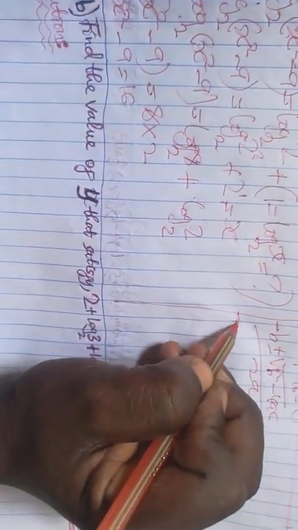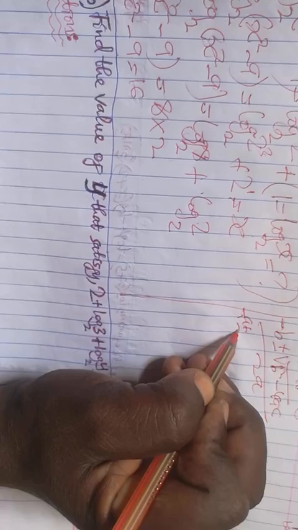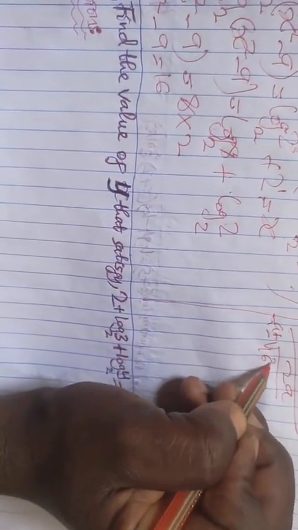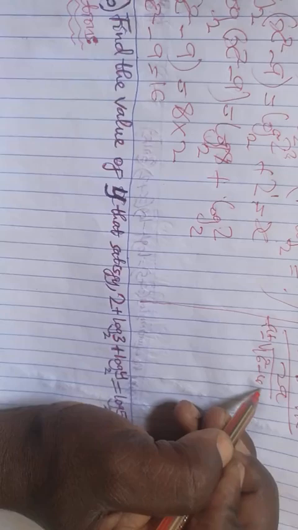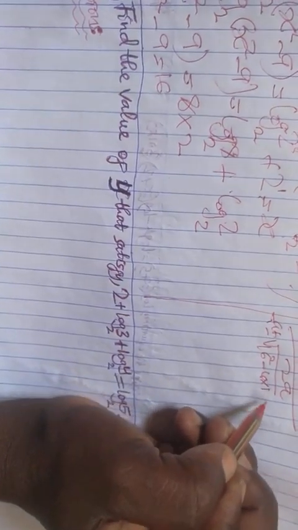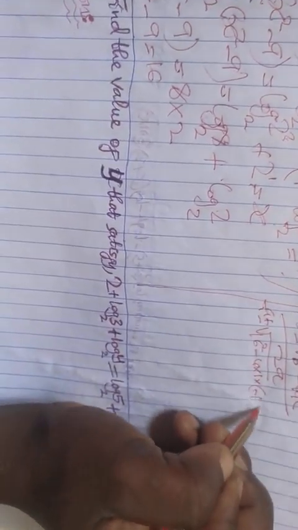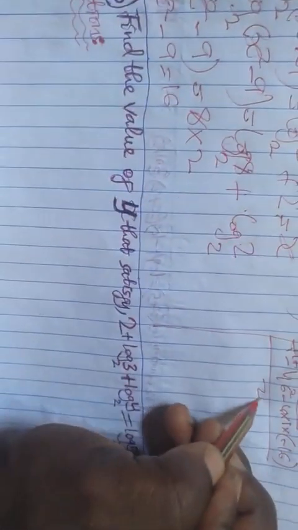This will give us negative 9 plus or minus the square root of 9 squared minus 4 times 1 times negative 16 all over 2 times 1.